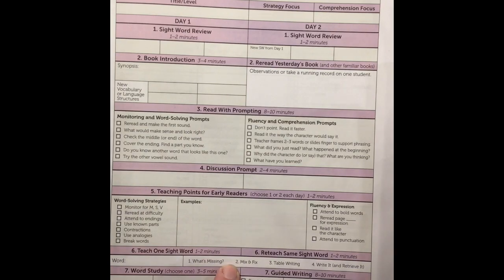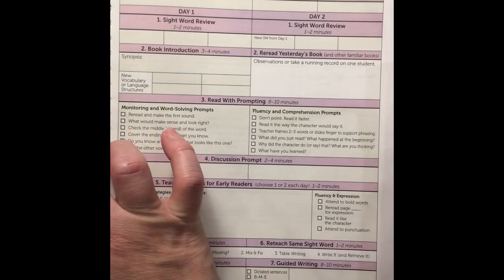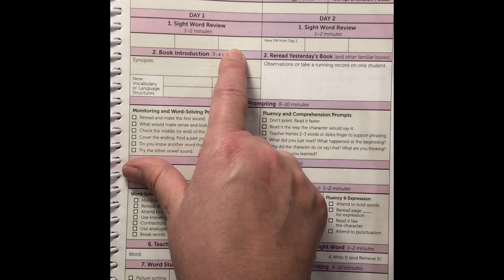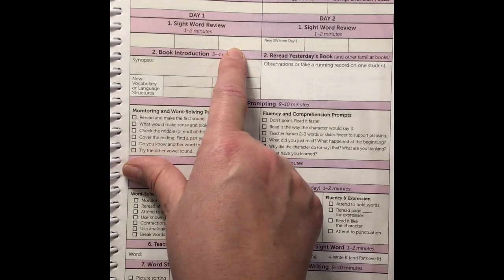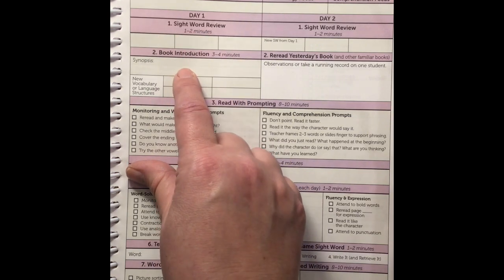On day 1, we're following a very similar structure to the lesson plan that we learned last week. We're going to start out with sight word review, a few words where the children are writing the sight words as practice, because production is always more complicated than recognition of those sight words. Then we're going to do a book introduction.